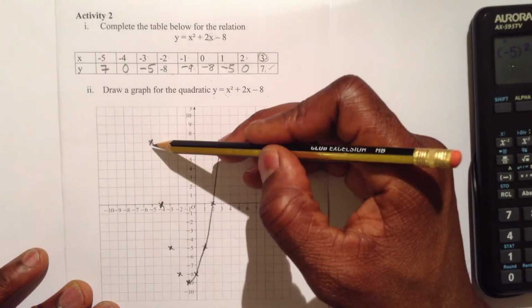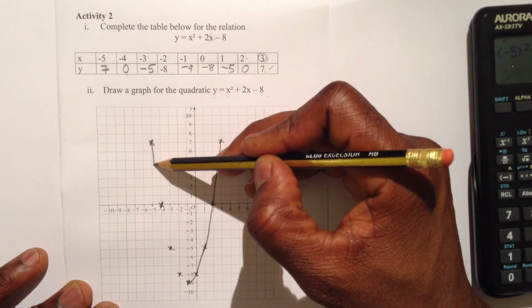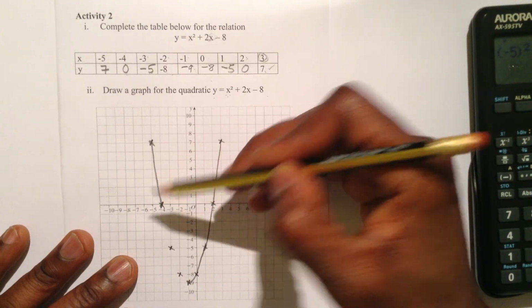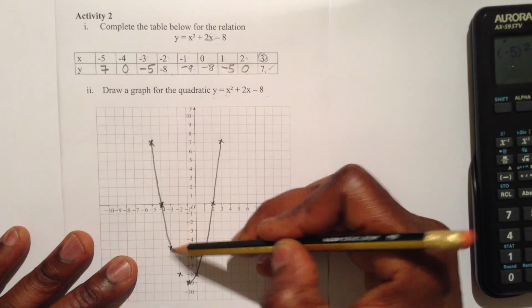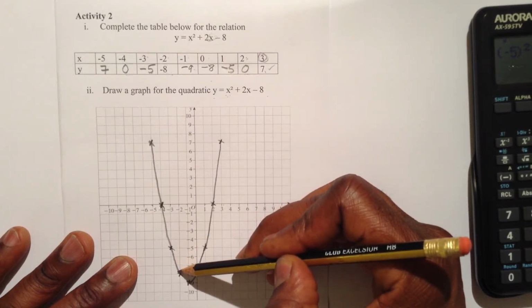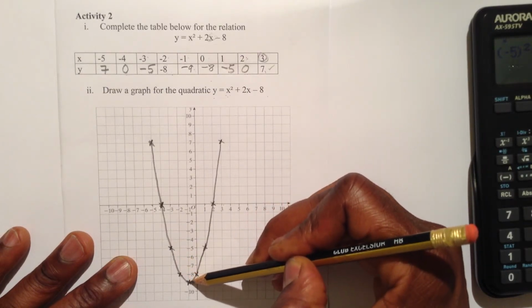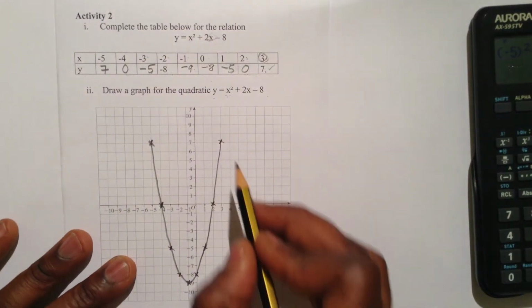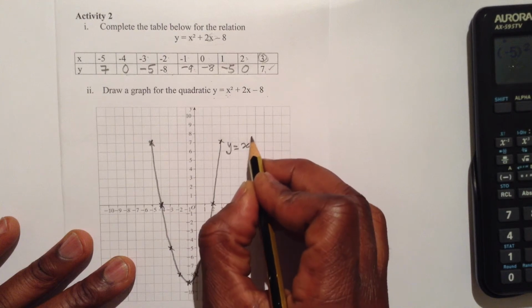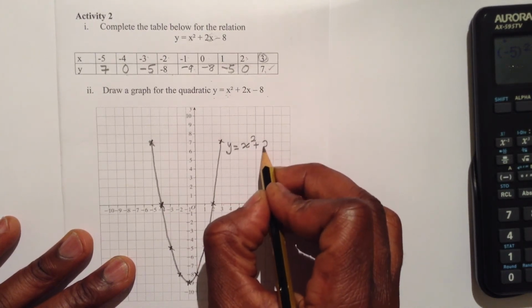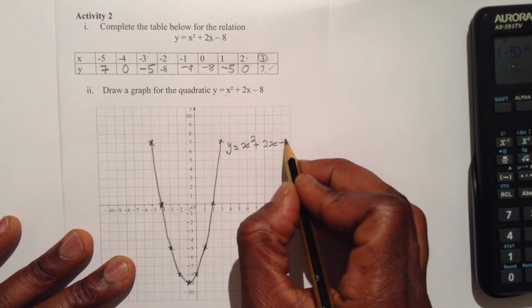So I would prefer starting from here. Smooth curve. Done. This is my curve y equals x squared plus 2x minus 8.